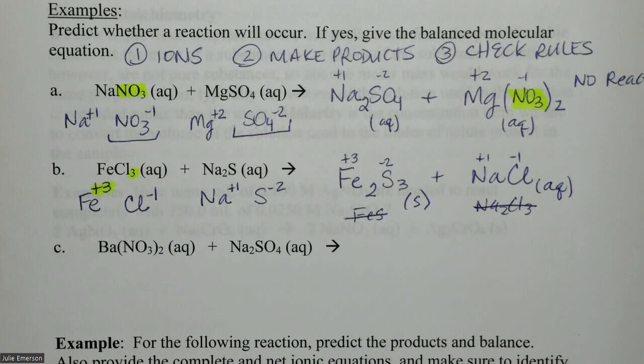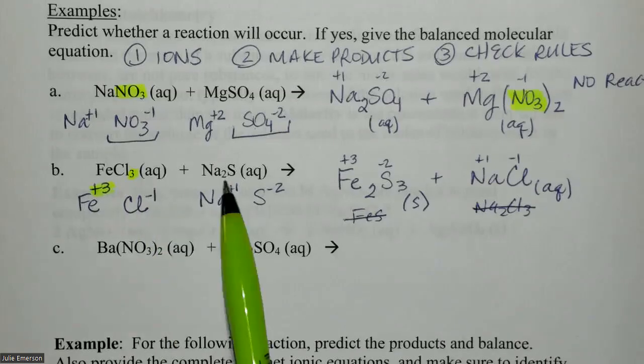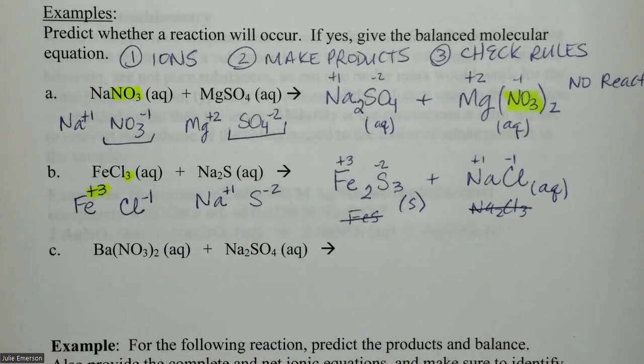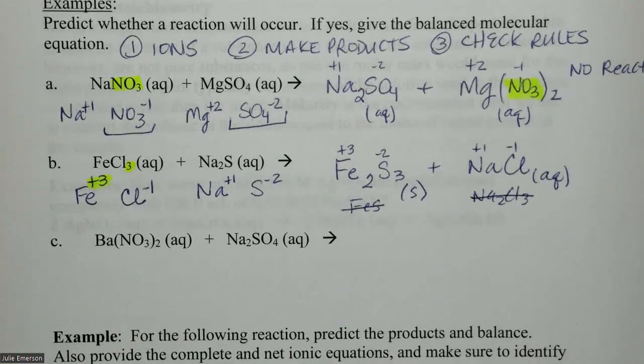So in this one, if we were in lab and we added a squirt of iron 3 chloride solution and a squirt of sodium sulfide, we would see that thick precipitate form. Now we are going to balance. That was the next question. Do we have to balance? And the answer is yes.